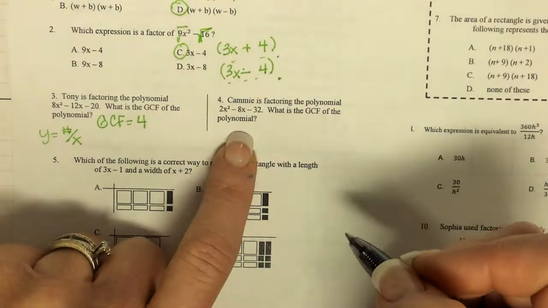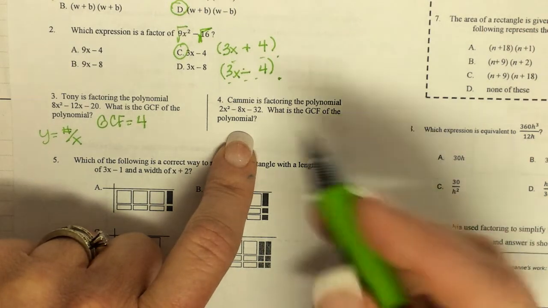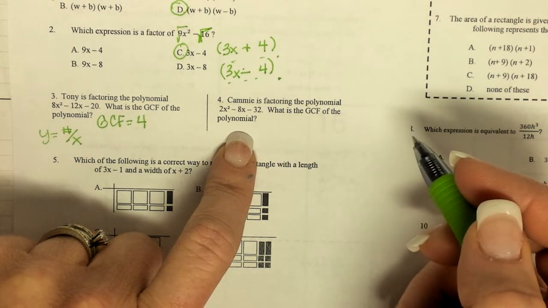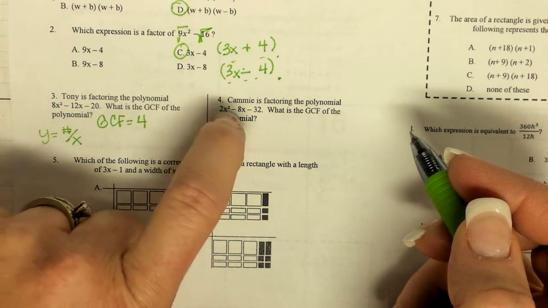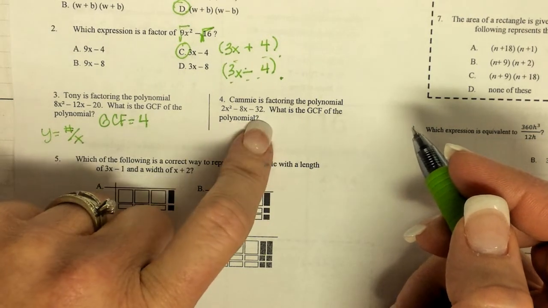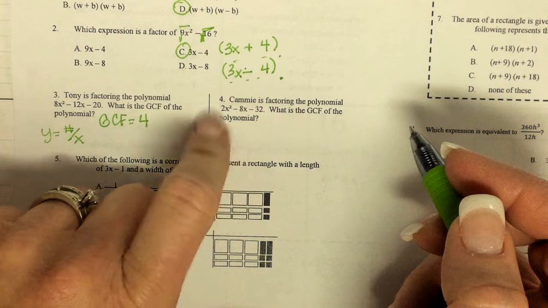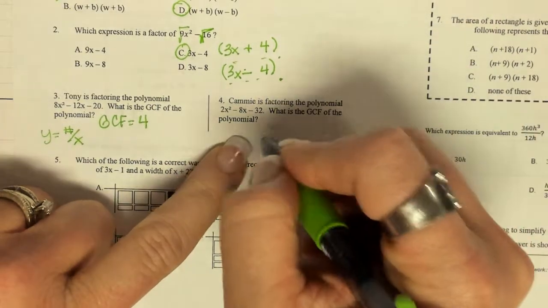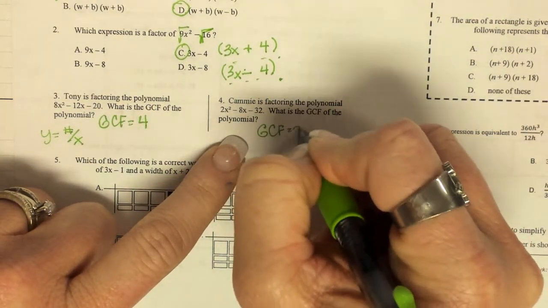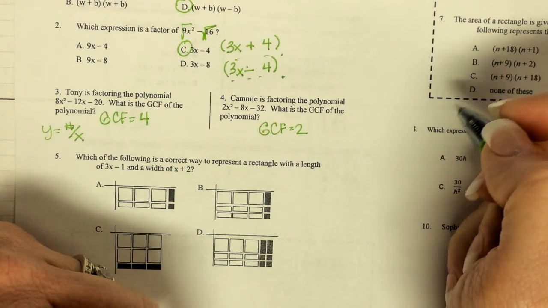Okay, number 4. Cammie is doing the same thing as Tony. So this time we were able to take our smallest number and use it to divide everything in our polynomial. So our GCF is 2.